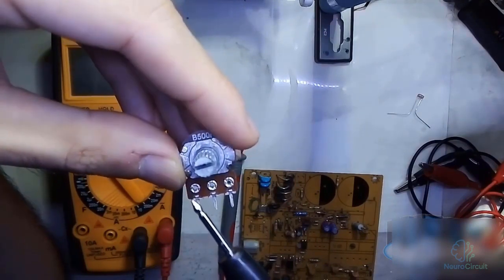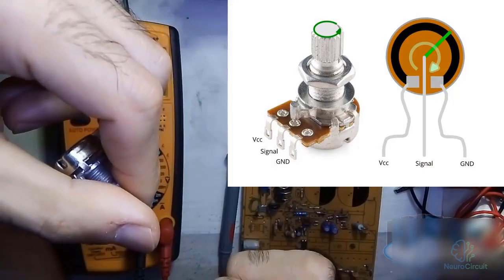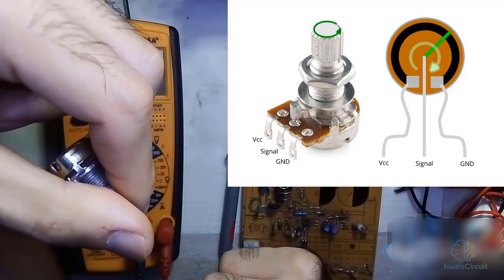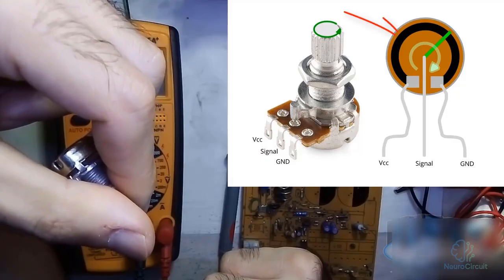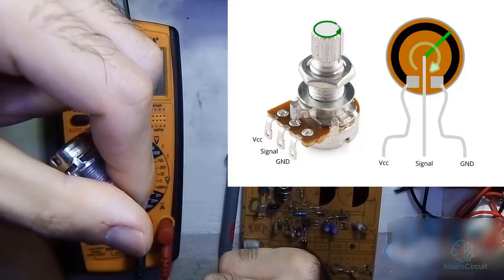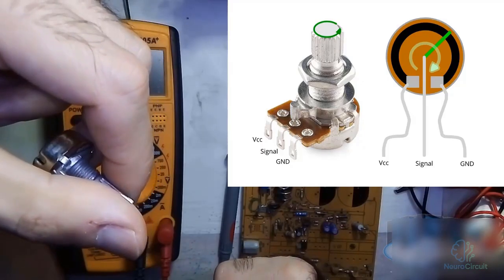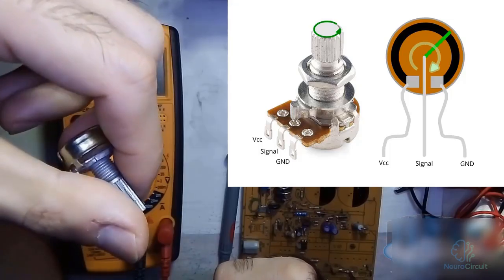The internal structure of a potentiometer is like what you see in this image. Look, here you see the internal structure of the potentiometer, and inside the potentiometers or volume knobs, there's a strip like this, which is actually the strip that contains the resistive material and has an ohm rating, meaning the resistance of this part is different from this part.